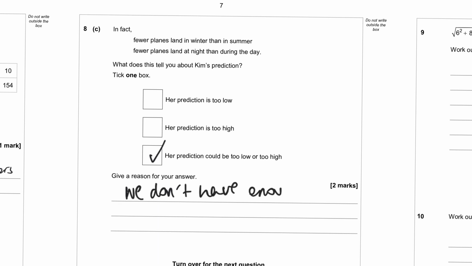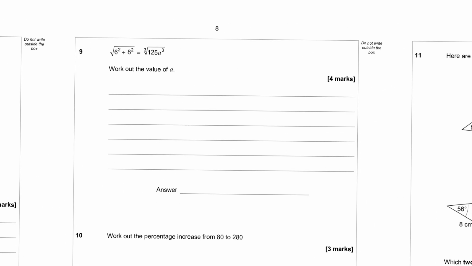So watch out for those types of questions. So really and truly, if you know that it's not really giving you enough information, maybe some figures that you can relate to, then I would just always go for you can't really predict. All right, so moving on to question 9.